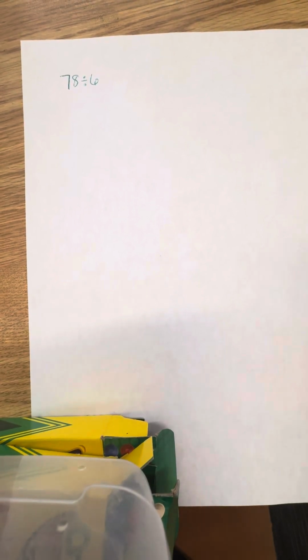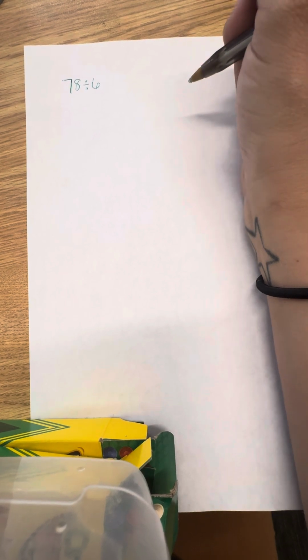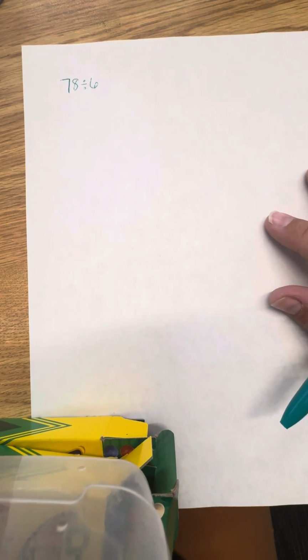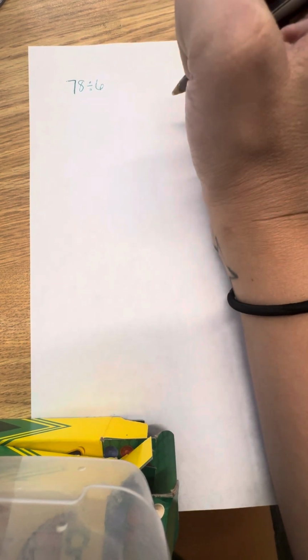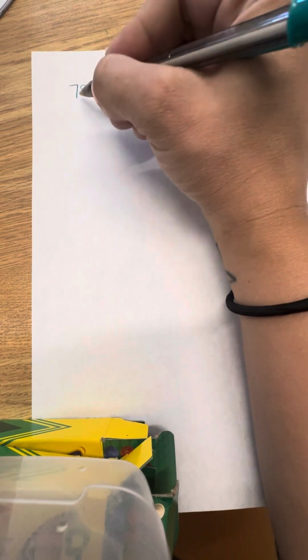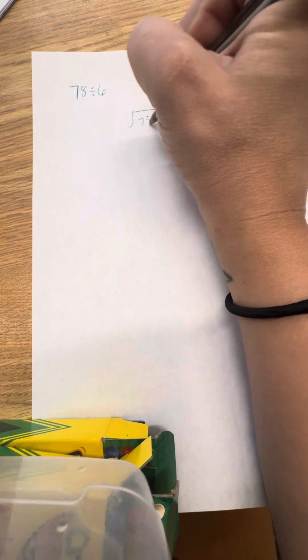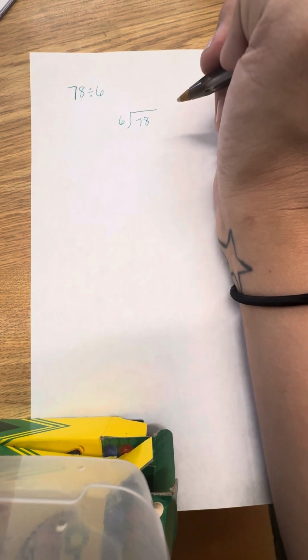This week we are learning how to do partial quotient division, and so I am going to model how we solved our division in class today. So the first thing that we are going to do is draw our division house. Our dividend 78 is going to go inside of the house, and our divisor 6 is going to go on the outside of our house.